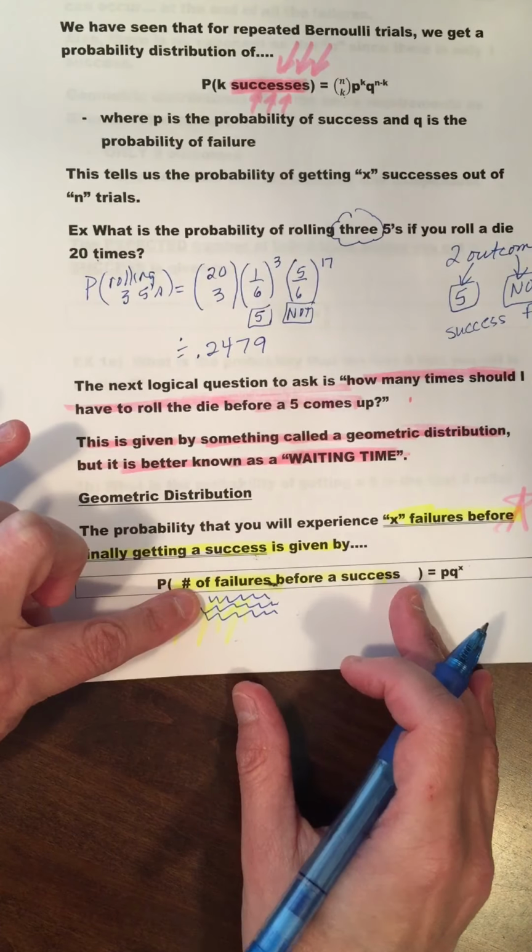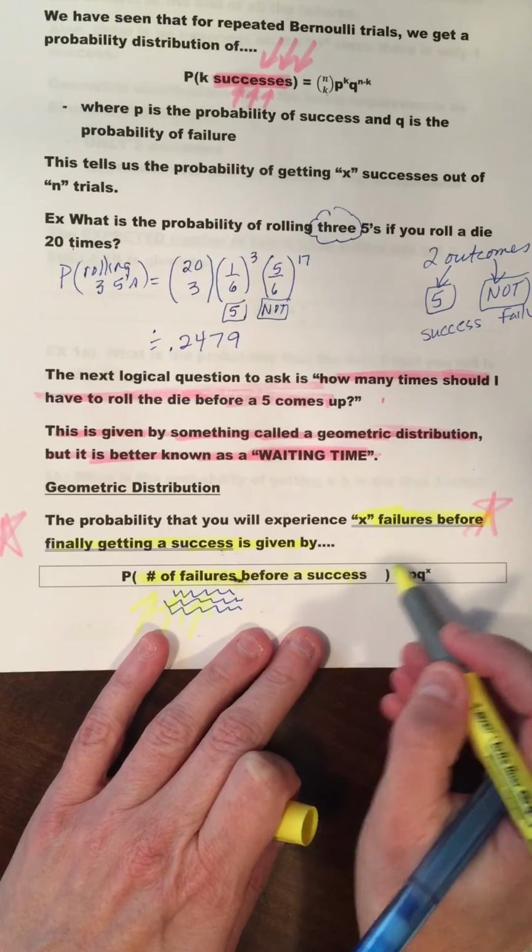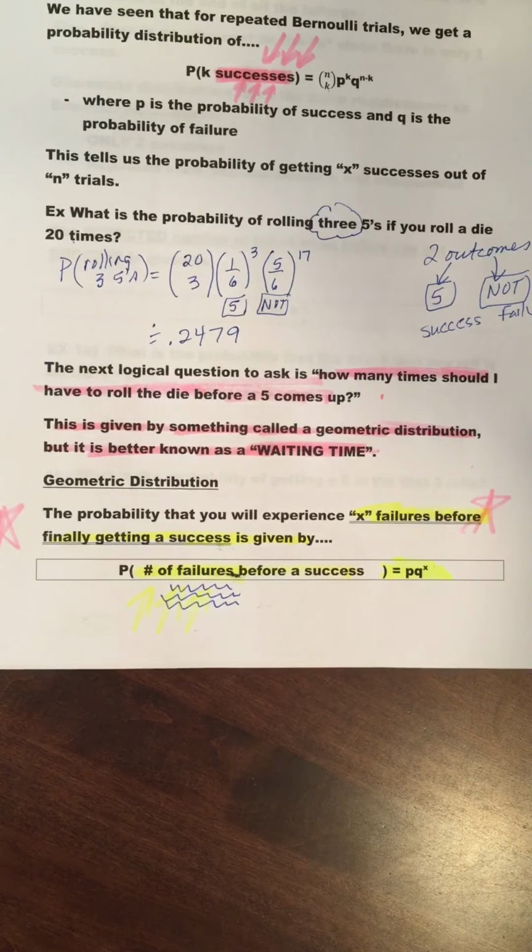Now, take a look at the formula. You're thinking, geez, this formula is short and sweet. It is. It's probability of success times probability of failure to the number of failures before your success.